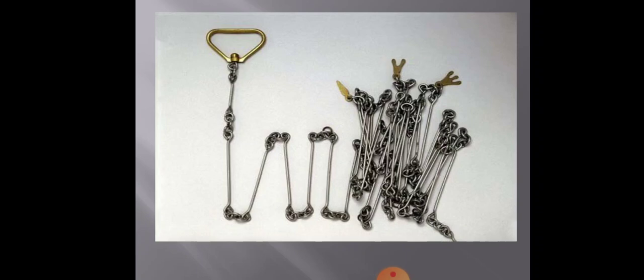brass tallies are provided at the end of every 10 links from each end. The 10th link is provided with a tally of one tooth, the 20th link with a tally of 2 teeth, the 30th link with a tally of 3 teeth and the 40th link with a tally of 4 teeth, and the middle of the chain is provided with a circular shaped tally.